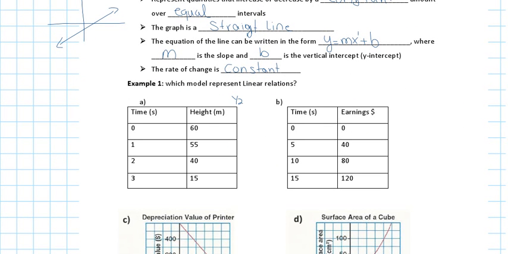So if I do y2 minus y1, I'm doing 55 minus 60. I'm going to get negative 5. If I do 40 minus 55, I get negative 15. 15, take away 40, I get negative 25. Is your first difference constant?